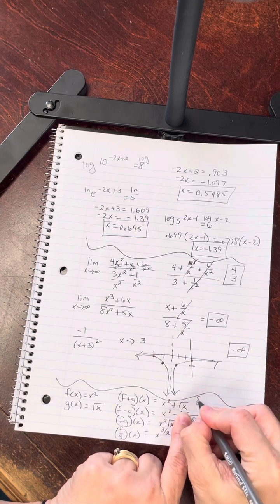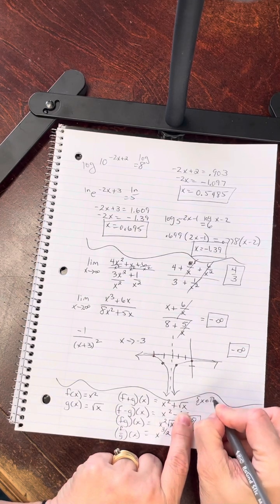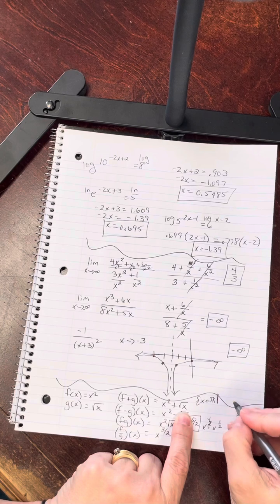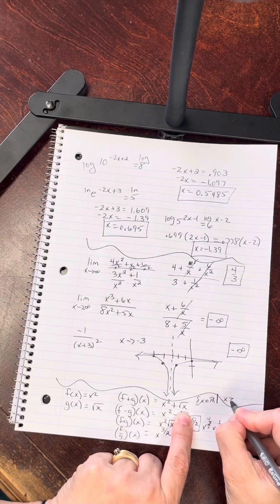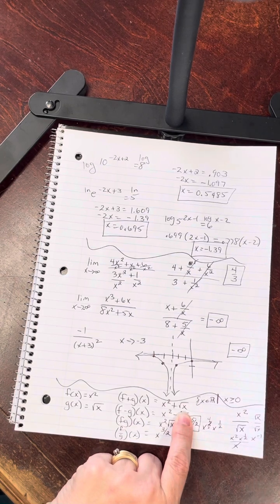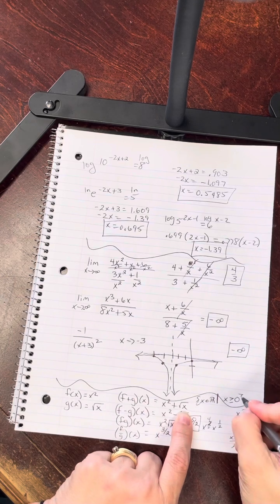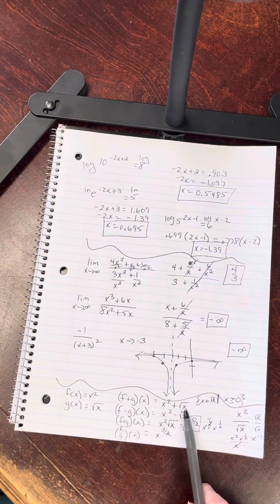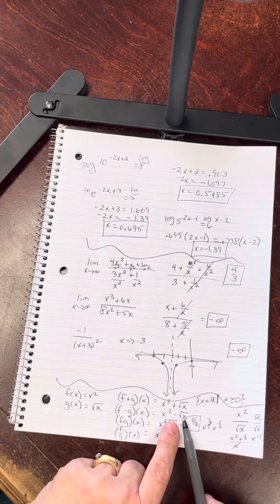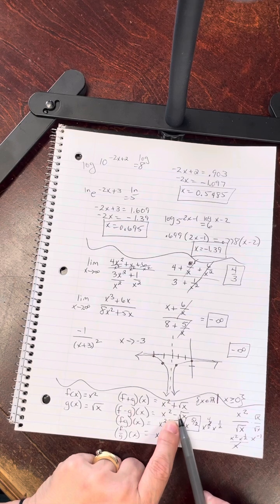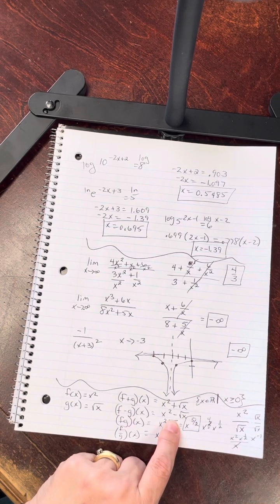So, in set notation, x is an element of the reals such that x has to be greater than or equal to 0, because I can't have negatives in the root. I have the same thing with this one, even though it's subtracting, it would be the same domain, I'm still limited.